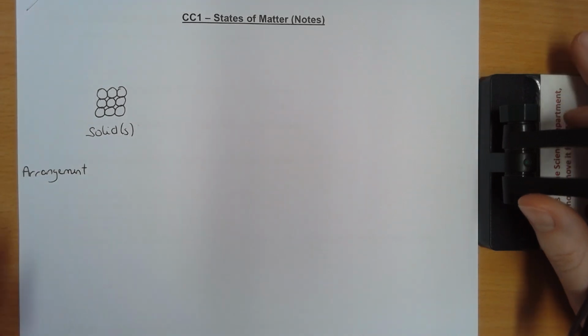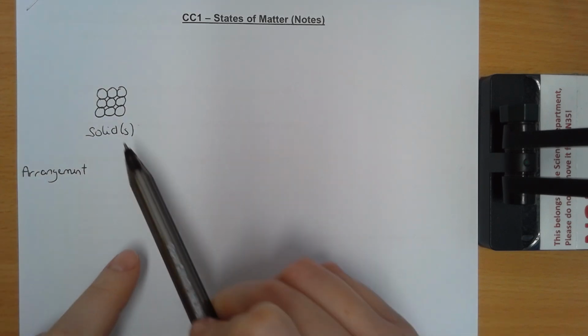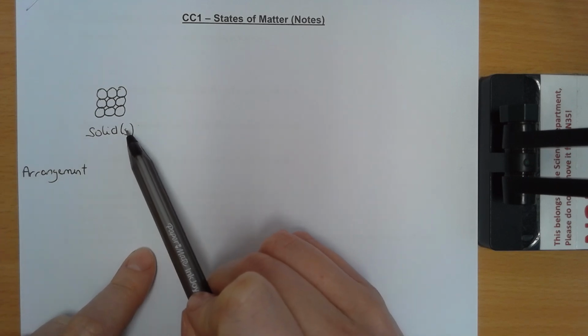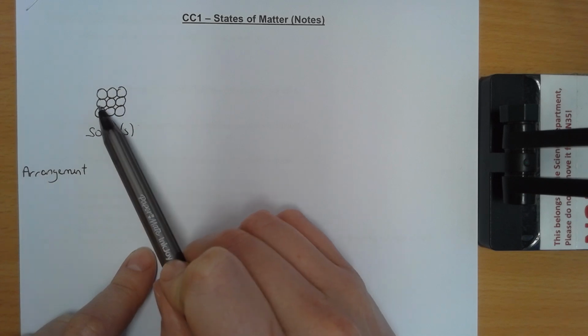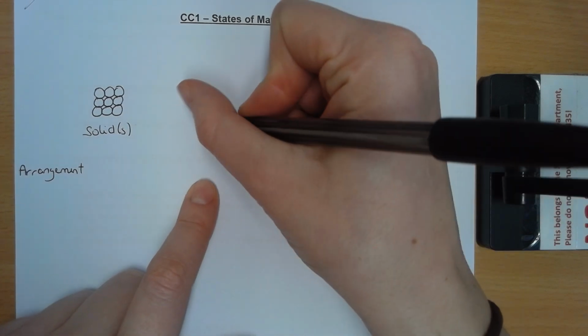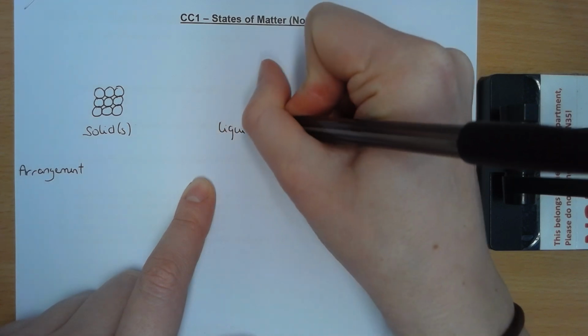Alright, so we've got solids, liquids and gases. You need to be able to draw the particle diagrams, which are just these circle diagrams. I've drawn solid already because people are generally very good at that. Okay, so I've got all of the particles touching and they are arranged in neat rows. The next one I'm going to do is liquid. I'm going to draw this with you because often students get this one wrong.